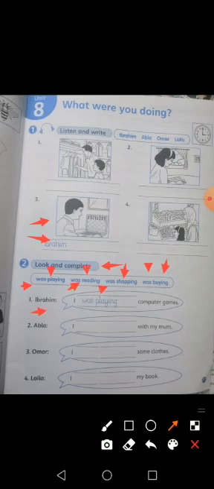Abla said that I was shopping with my mom. So here we have Abla, and Abla was shopping with her mom. So we used was shopping here.